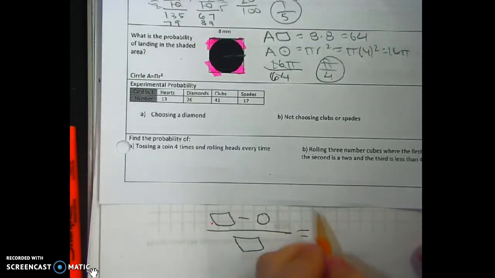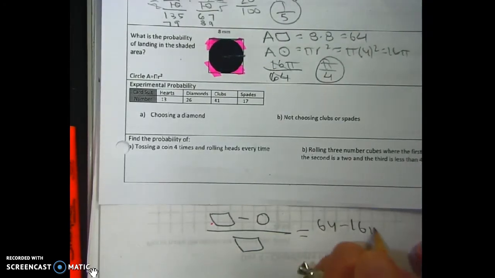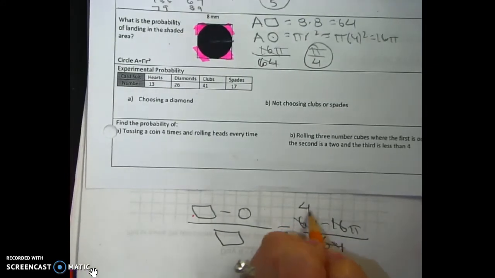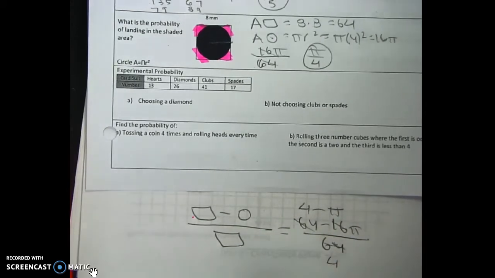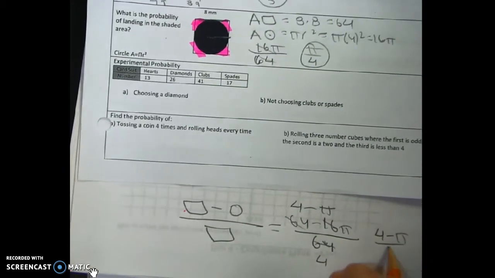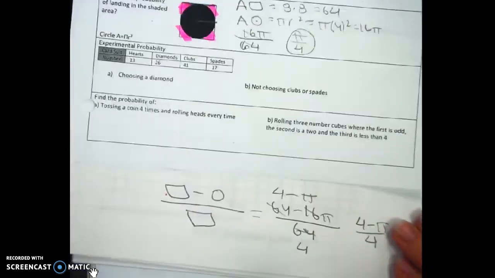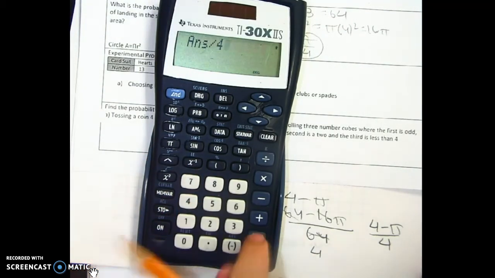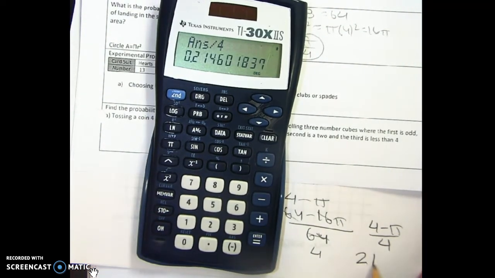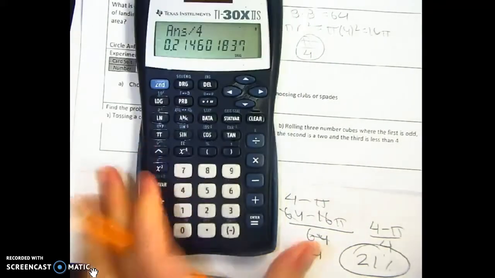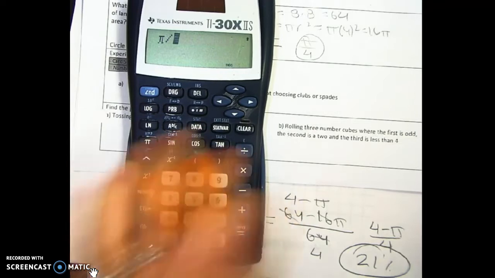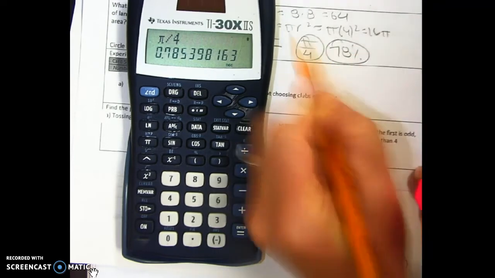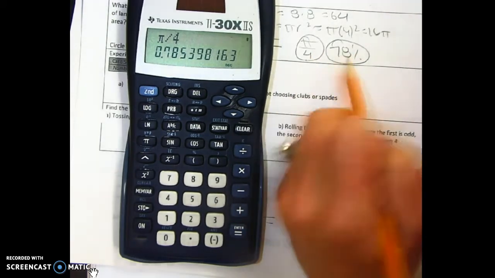So then in that case, I would go 64 minus 16 pi over 64, which lends itself to dividing by 16, 4 minus pi over 4. And then you could either leave it as 4 minus pi over 4, I'm okay with that. Or if you want to, you can go 4 minus pi divided by 4, and then give it to me as a percent. So that'd be 21%. And honestly, I'll be okay with you doing it in the other one too. Why don't you just give me both? How's that? Okay, so that's what I'm going to ask for on this one. Give it to me like this and with a percent.